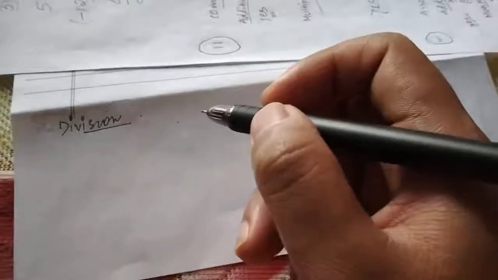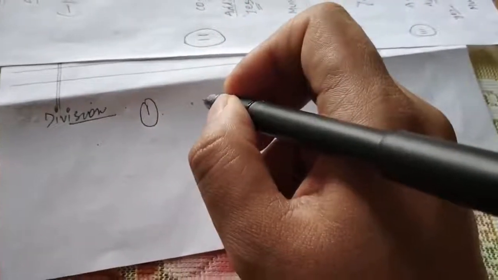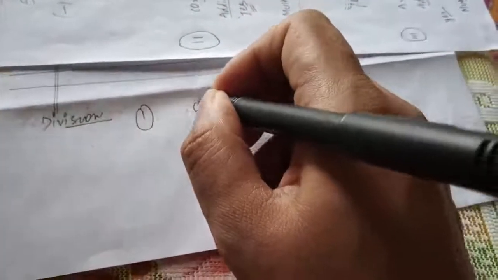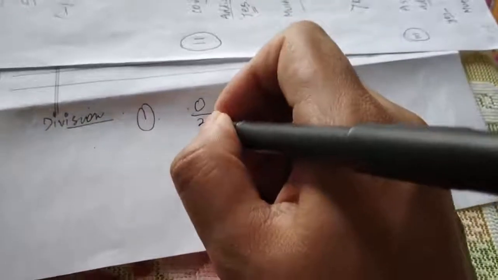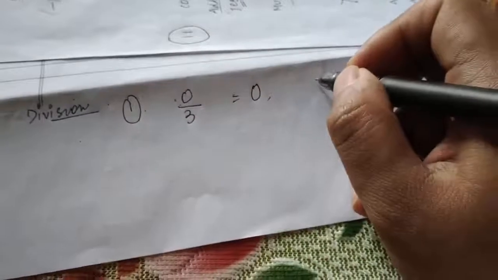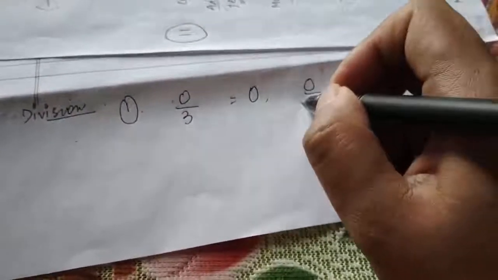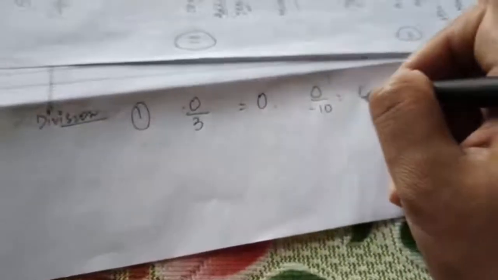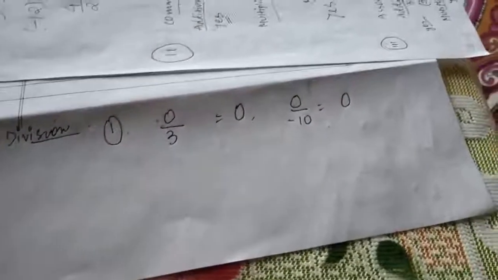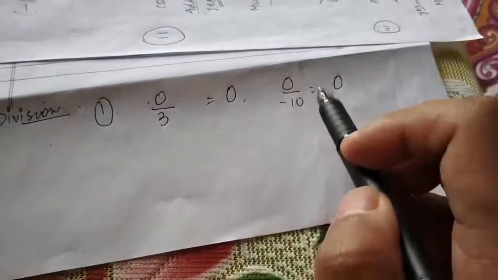Okay, now for the division, the first property of division is 0 divided by any integer. The answer, that is the quotient, will always be 0. Whether you take a positive integer or a negative integer, that is 0 divided by minus 10, the quotient will always be 0. Okay, we don't have to put any plus or minus sign in front of the 0.